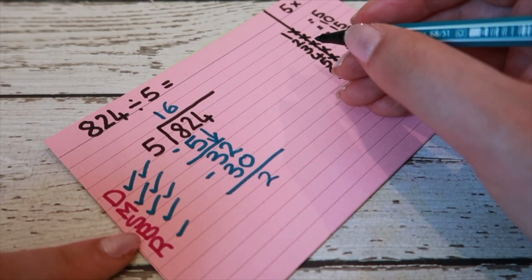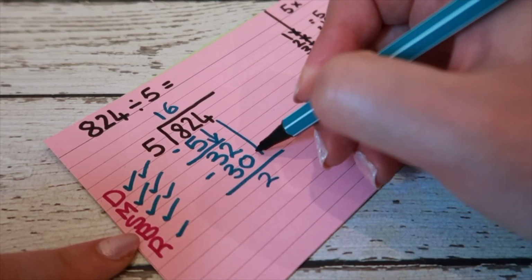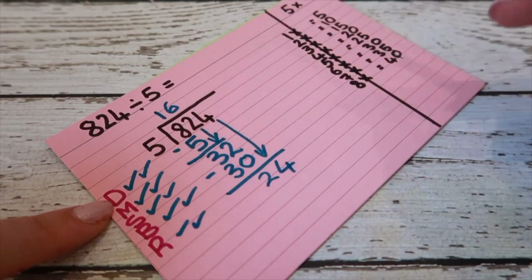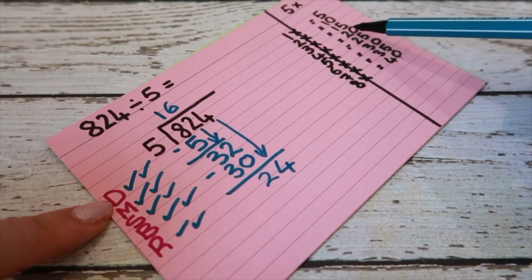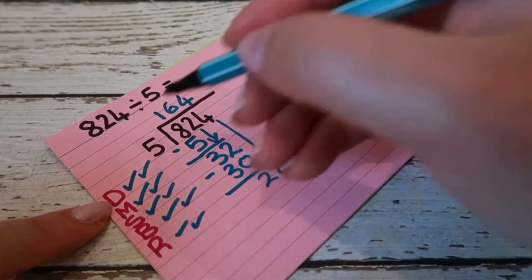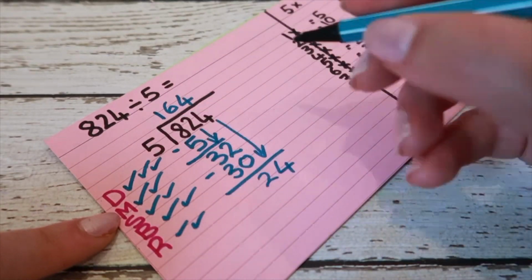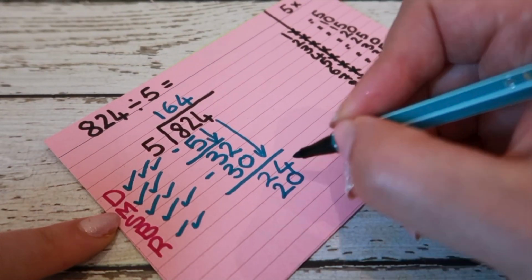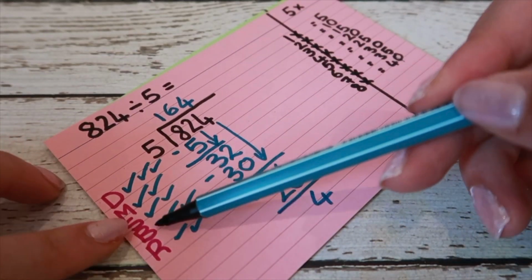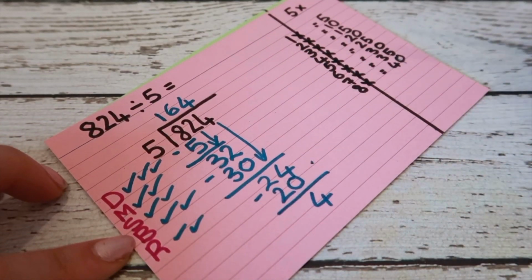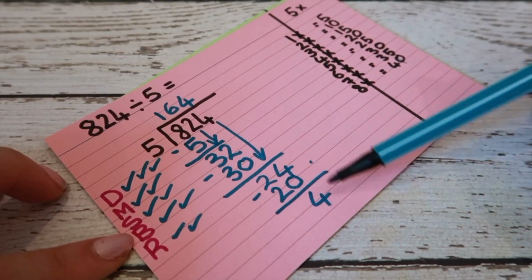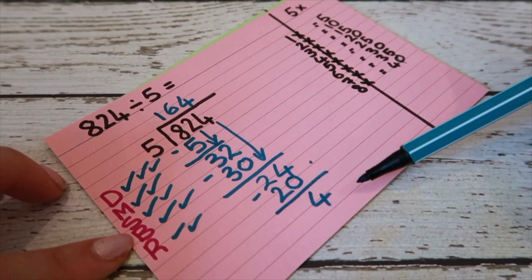Now that I've subtracted, the next one is B, bring down the 4. And then 24 divided by 5 would be 4. Not exactly 4, of course. Okay, so now I need to multiply next. 4 times 5 is equal to 20. I need to take it away, 4. Now, it means that there's nothing for me to bring down now, but I can't leave the answer as 164 because 4 times 5 isn't exactly 24.